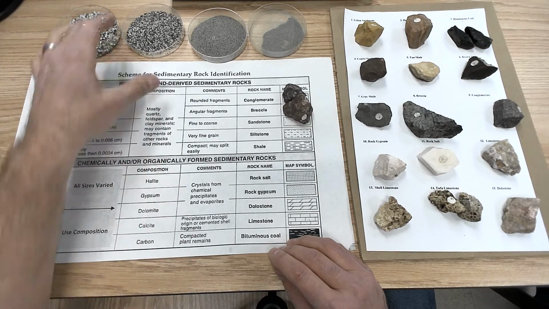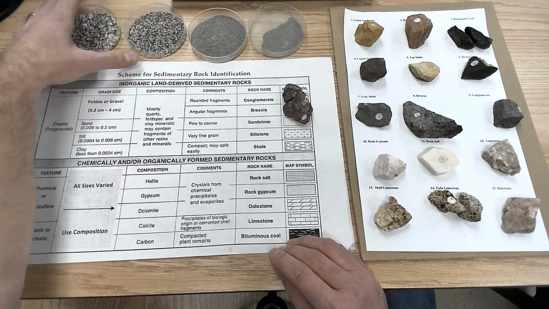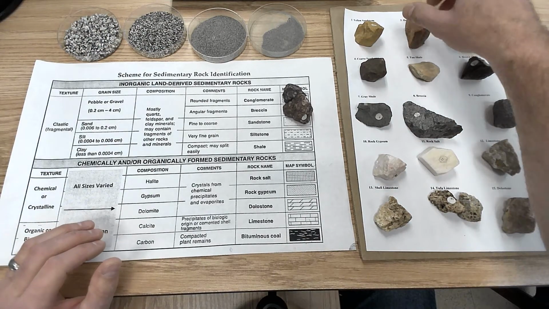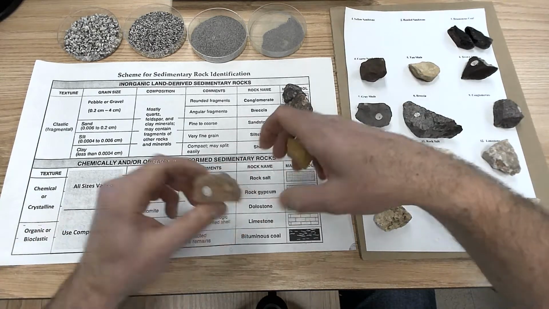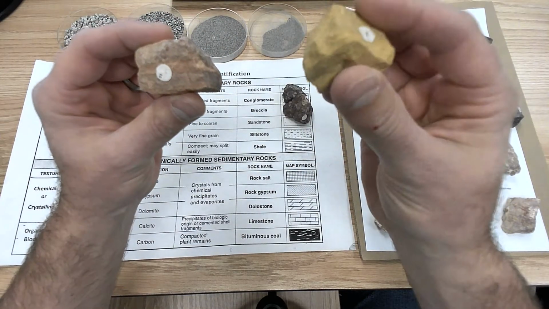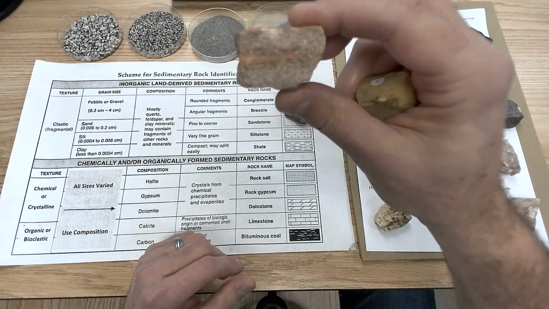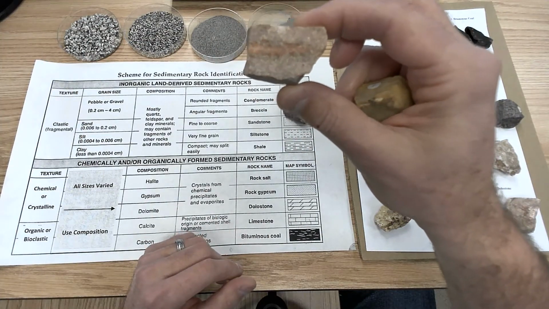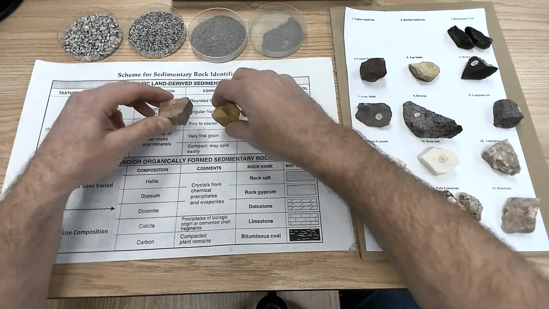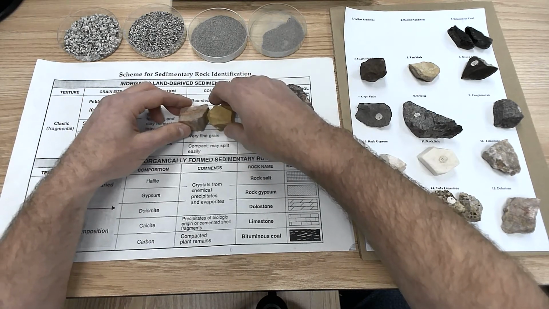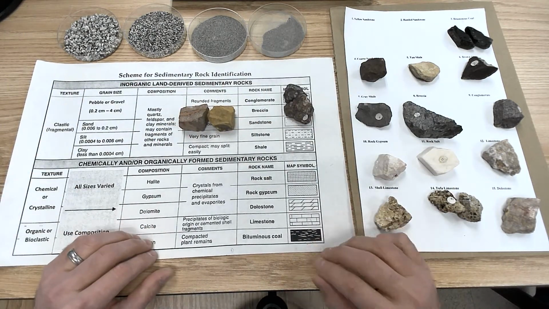All right. If we take sand and we allow that to get compacted, then we get sandstones. And I have two sandstones here. This is a yellow sandstone, and this is a pink, also referred to as a banded sandstone because you can see there's little bands in there. So there's thousands of different types of sandstones that are out there.